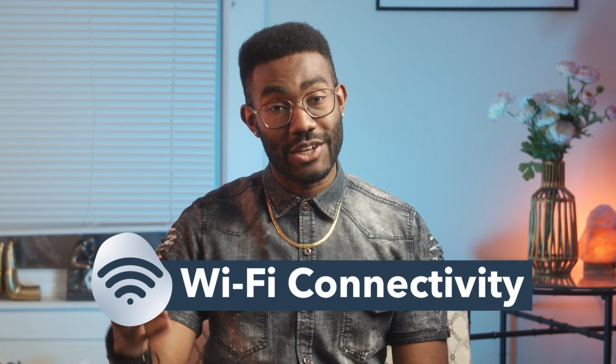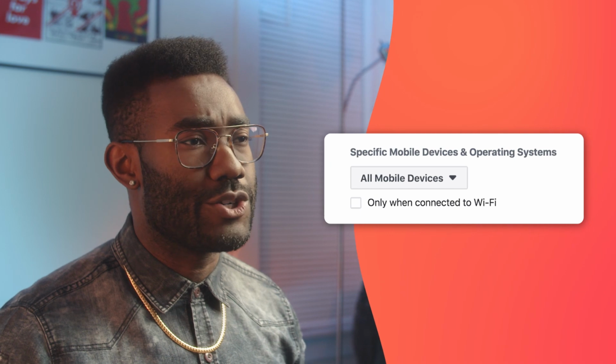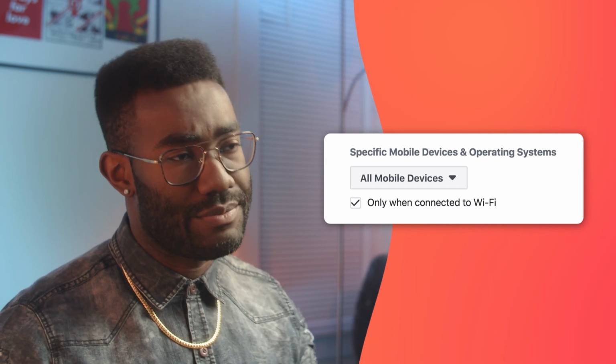Now, before you freak out, there is something that can help with mobile optimization, and it goes by the name Wi-Fi connectivity. When videos are viewed on devices not connected to a Wi-Fi network, the experience can be spotty. You've likely experienced this frustration firsthand, finding yourself scrolling right on to the next post. To ensure your video ad provides the best viewing experience, you can set it to only be shown to users connected to Wi-Fi. You can also do this easily in the Facebook Ads Manager by selecting only when connected to Wi-Fi.